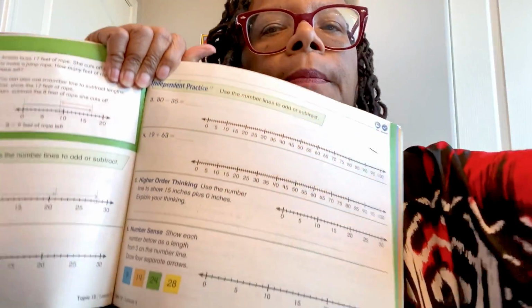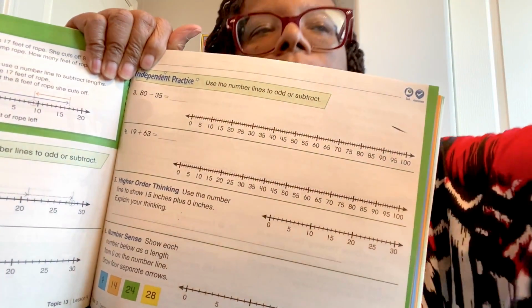The next problem says 80 minus 35. My number line on my board doesn't go up to 80. So I guess we'll have to use the book. Well, that's pretty easy.